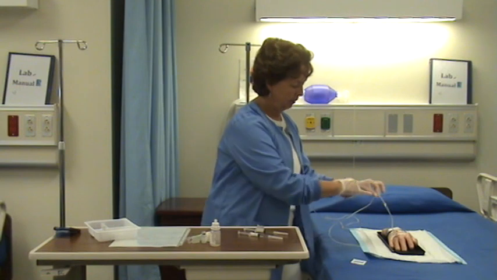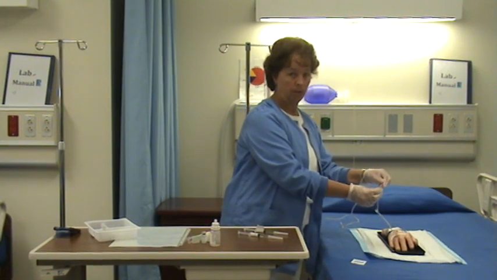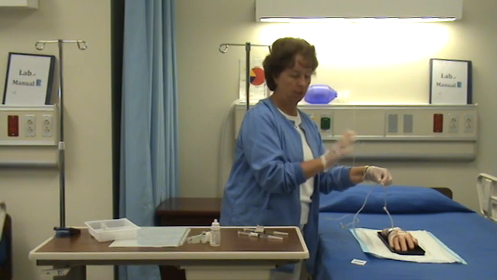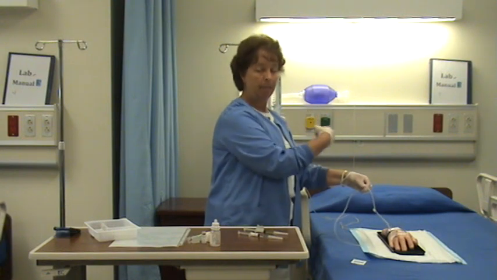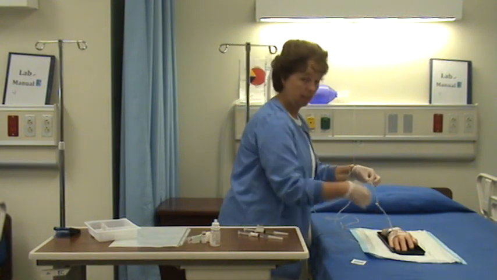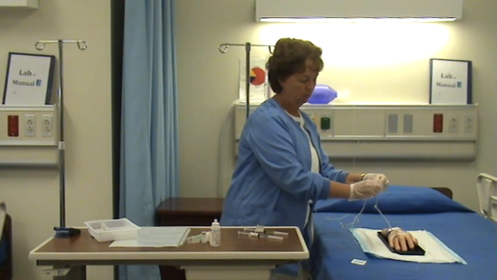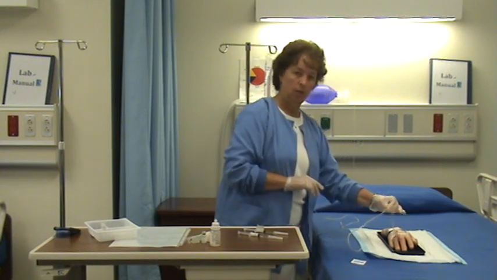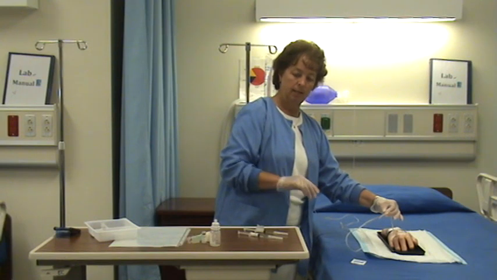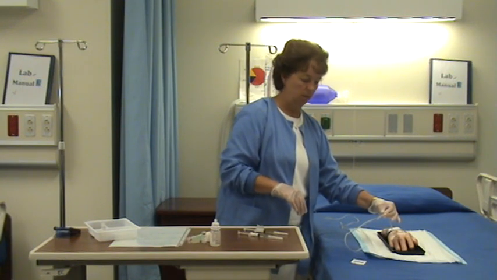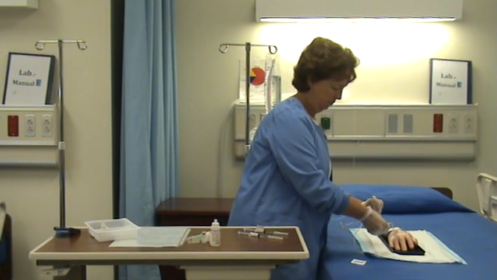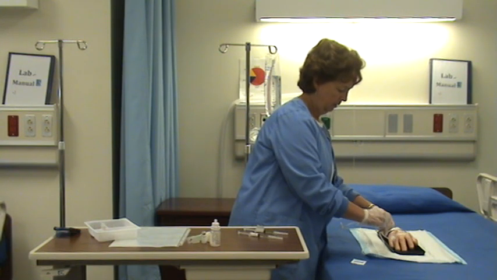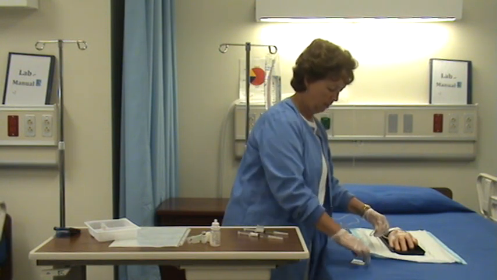Now, because I'm going to give it at this port, what I want to do is crimp off the IV tubing above it to make sure it's probably not going to backflow, but to make sure that you're just injecting into this area, I'm going to crimp that off. And the way I like to do it is make a circle, so then you can hold the whole tubing in one hand and you have the other hand free to give the medication. And then I've got my watch ready to go.